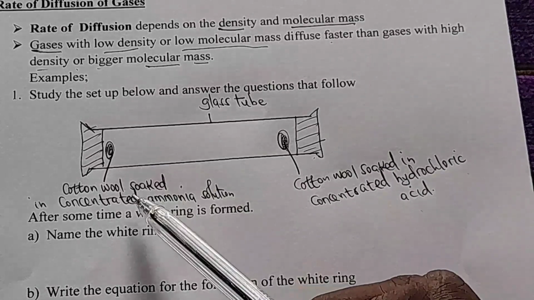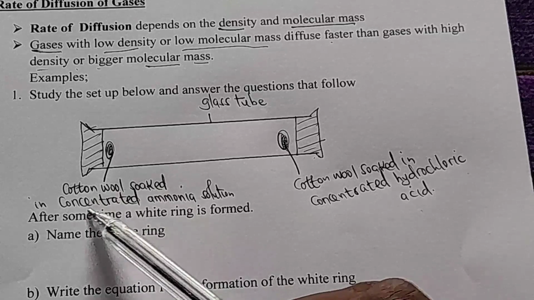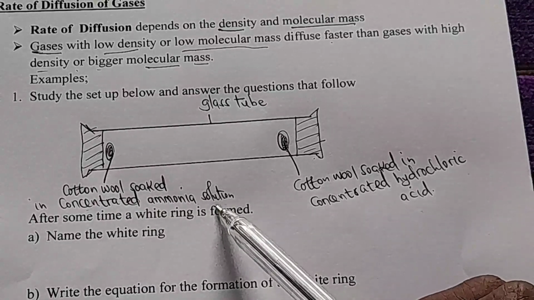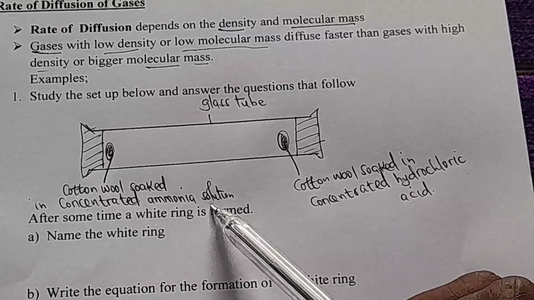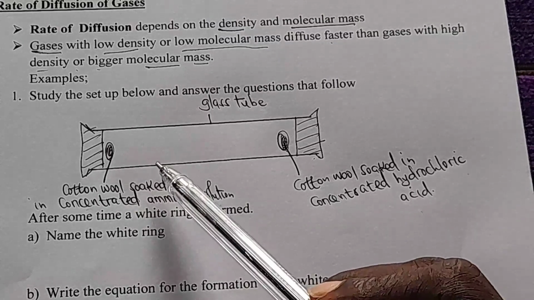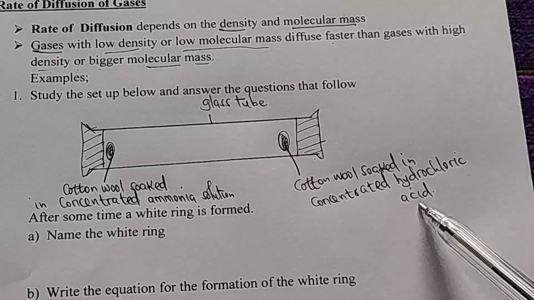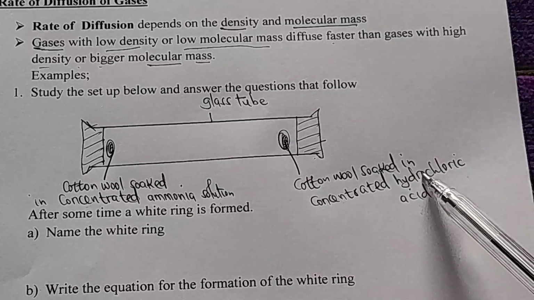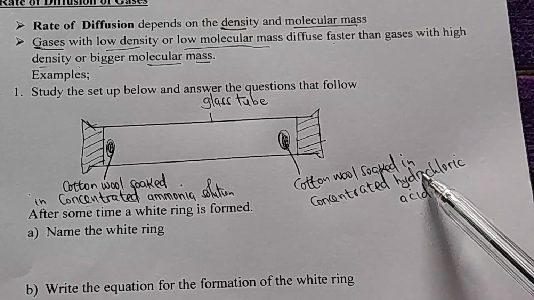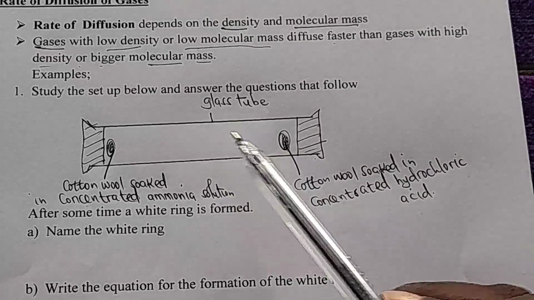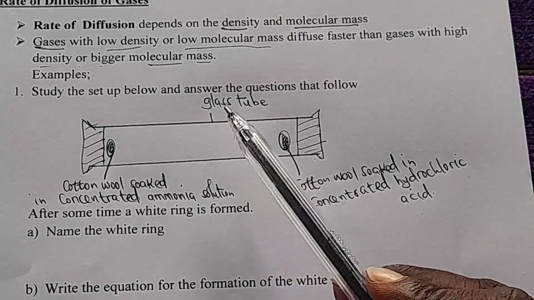Concentrated ammonia solution generates ammonia gas, and that ammonia gas diffuses because it's a gas. On the other end, concentrated hydrochloric acid generates hydrogen chloride fumes or hydrogen chloride gas. It's also a gas, so it's going to diffuse. Those two gases are going to meet at a point.